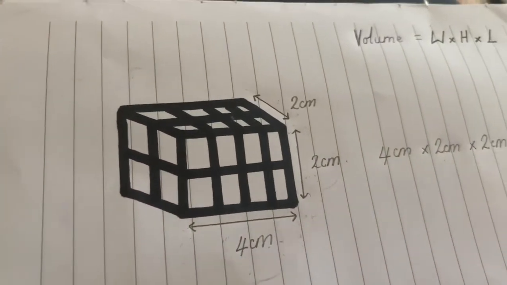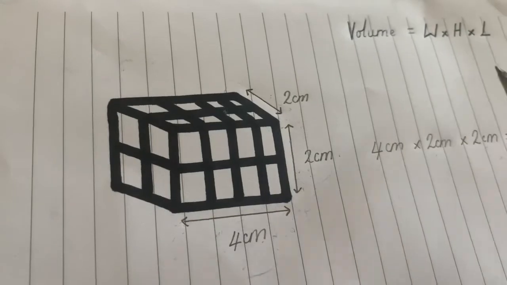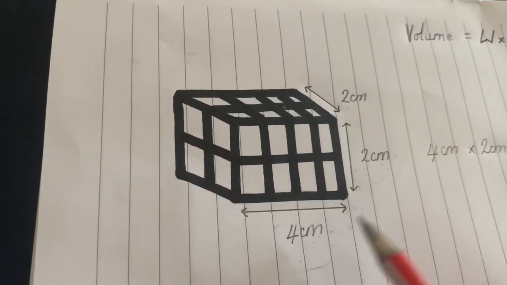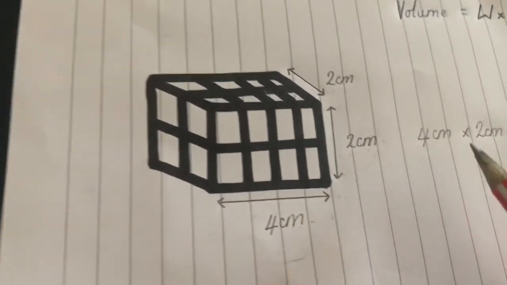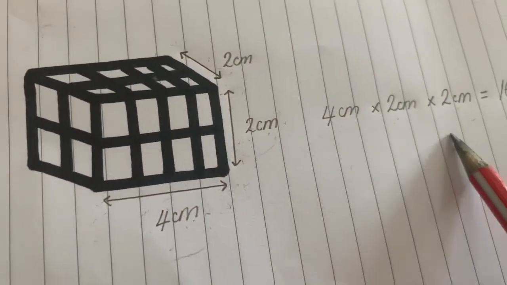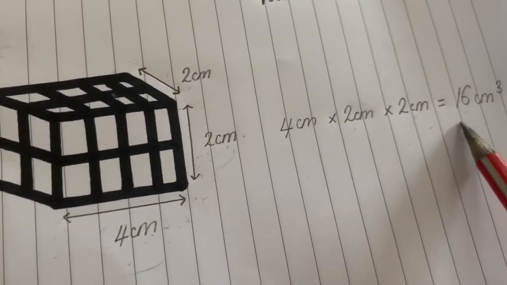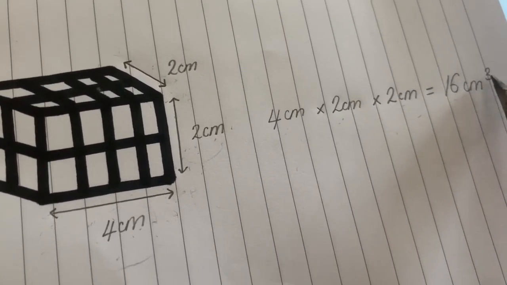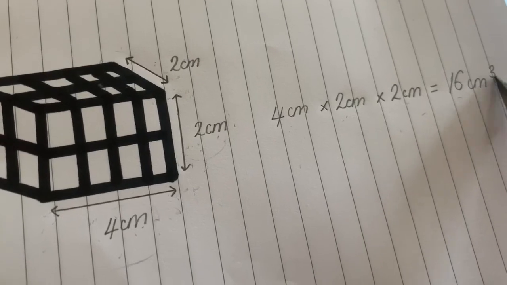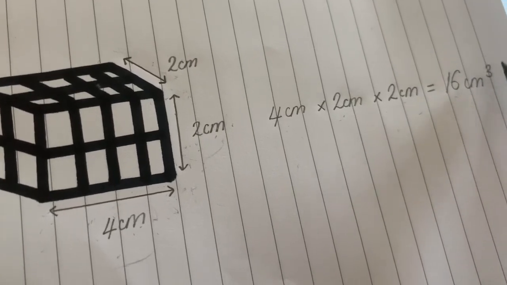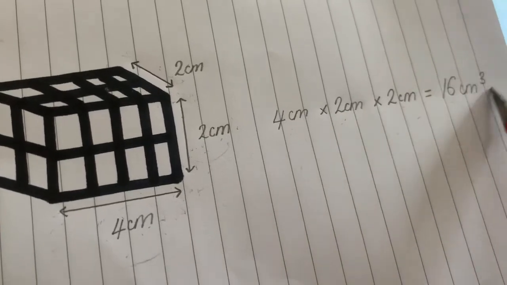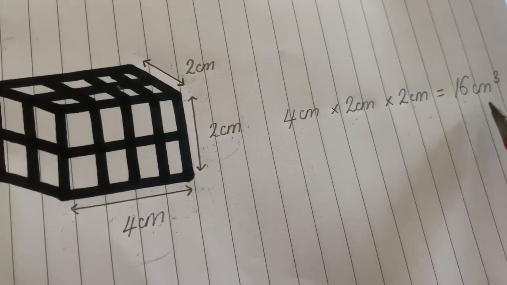Now, if we go back to our formula, width times height times length, we just have to multiply these 3 values together to find the volume of this shape. So 4 times 2 times 2 is 16 centimetres. And instead of a little 2, we've added in a little 3. All this means is cubes, and it's a symbol that we use to display volume. So our answer is 16 centimetres cubed.